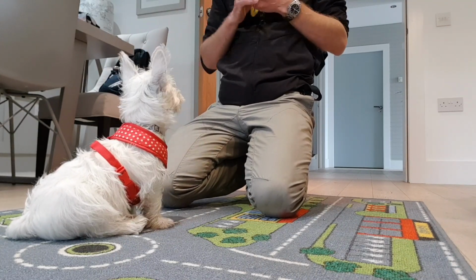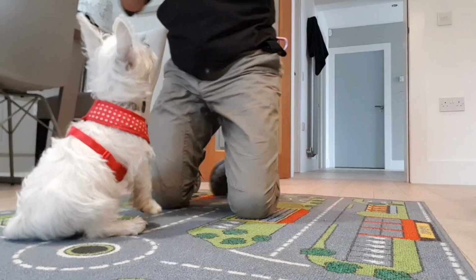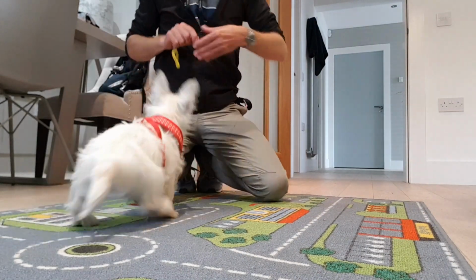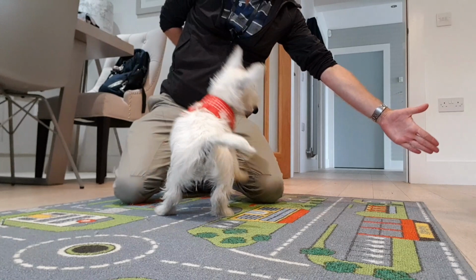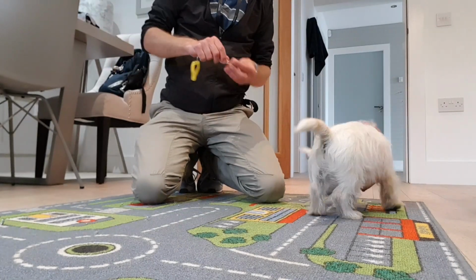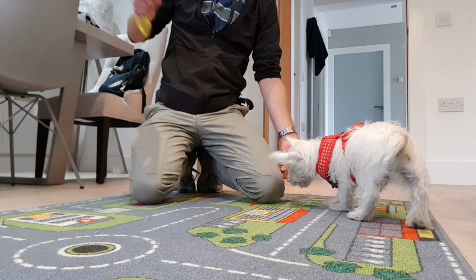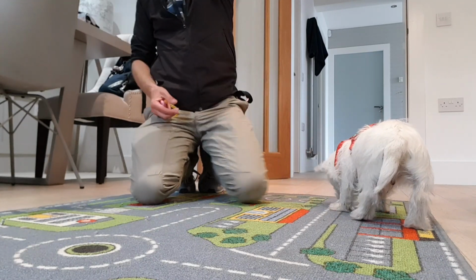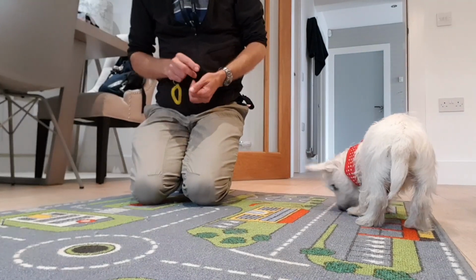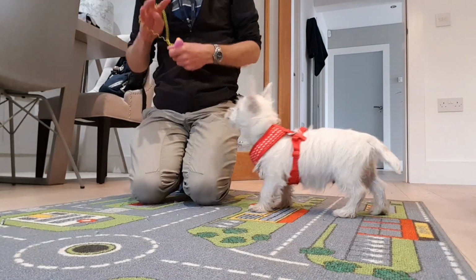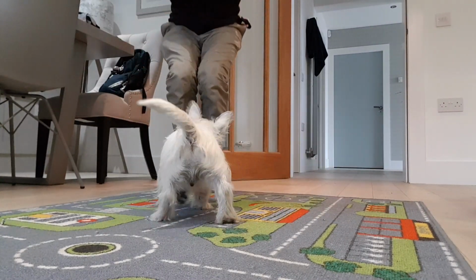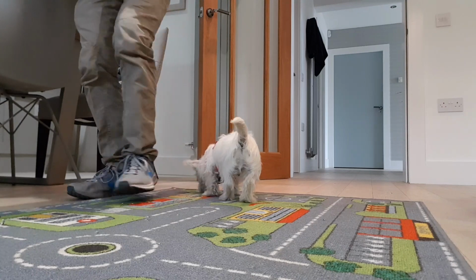I want him to make contact because in time I want him to scoot from the other end of the room towards my hand when I shout touch, so that we can use it as a distraction, get him to turn around, get him to leave something alone, just basically bring him over to us from what he's already doing. For example, if he's about to investigate some poo on the floor or something like that, by saying touch.